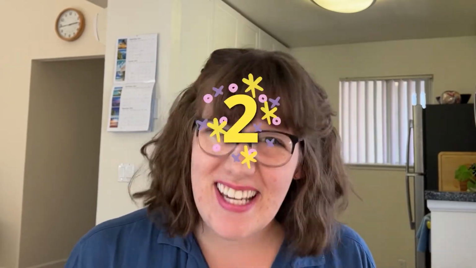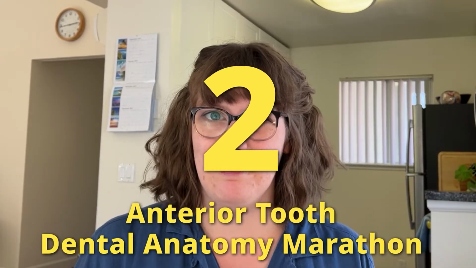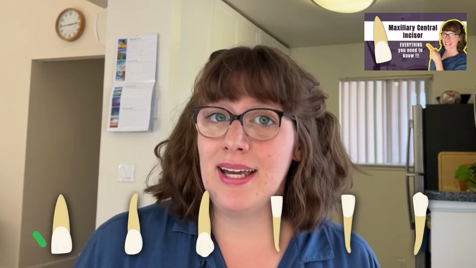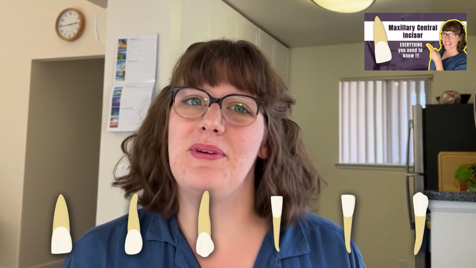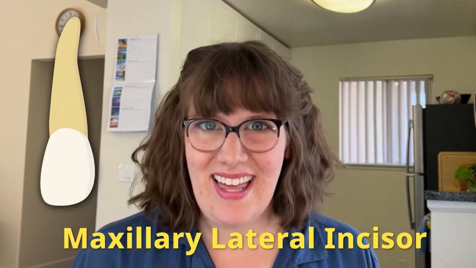And we're back for day 2 of our dental anatomy marathon. Yesterday we looked at the maxillary central incisor. Today we're going to be looking at its neighbor, the maxillary lateral incisor.